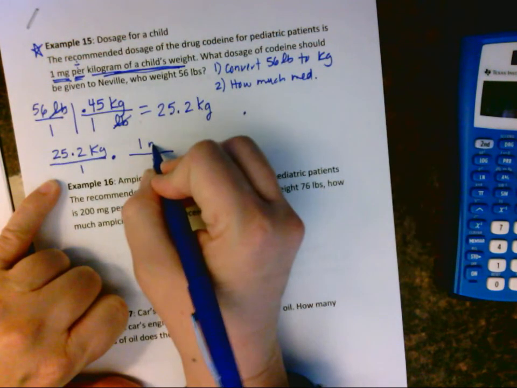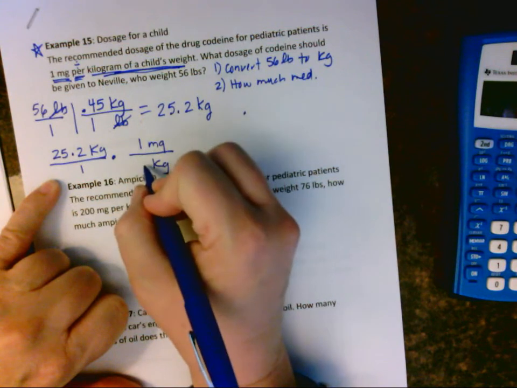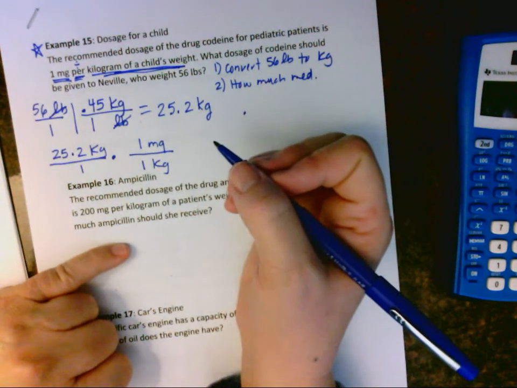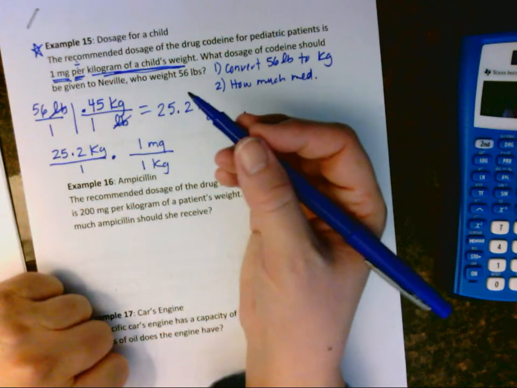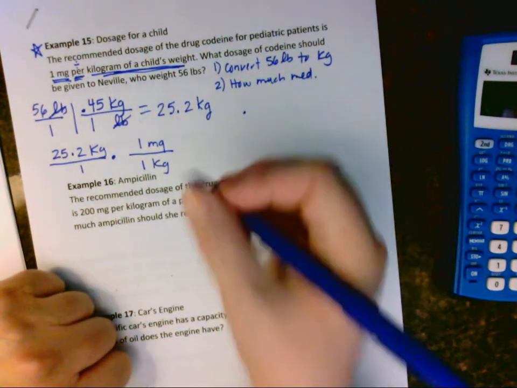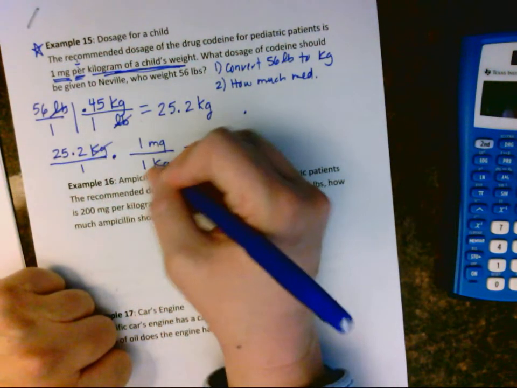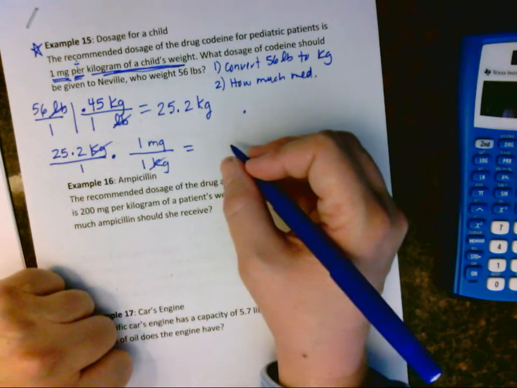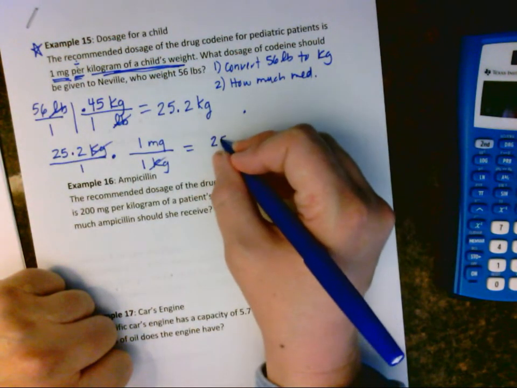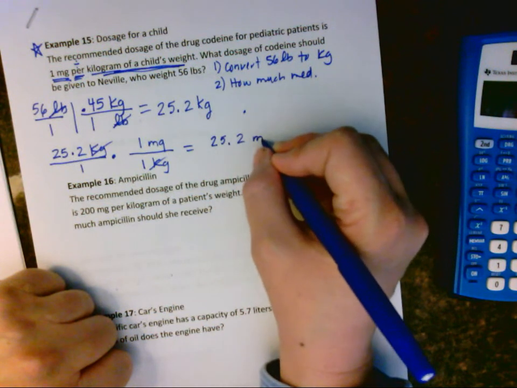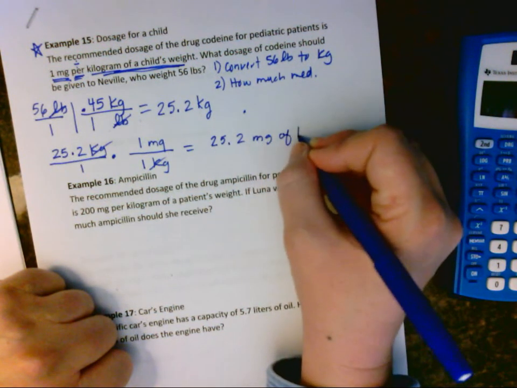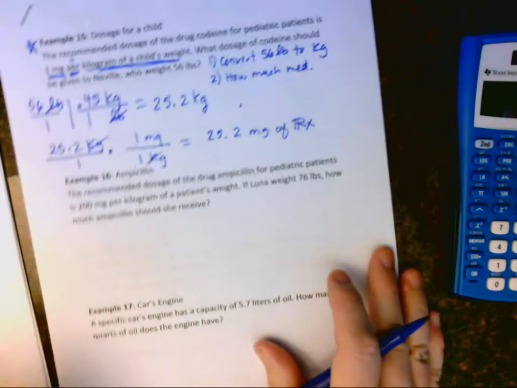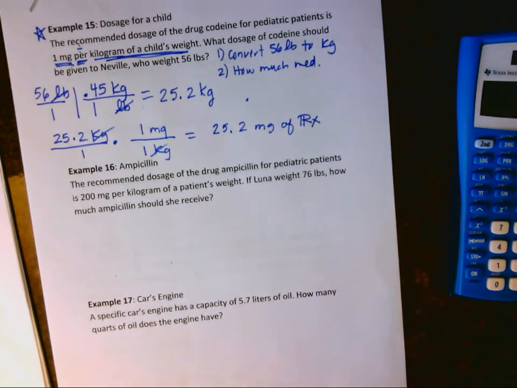So 1 milligram per every 1 kilogram of the weight. It didn't say 1, but we know it's 1 because it didn't tell us another number. The kilograms cancel, and we multiply across, and we will get 25.2 milligrams of medicine.